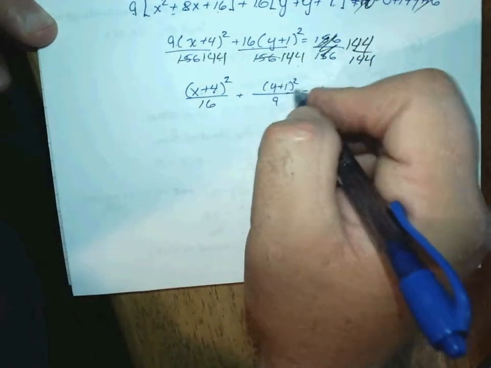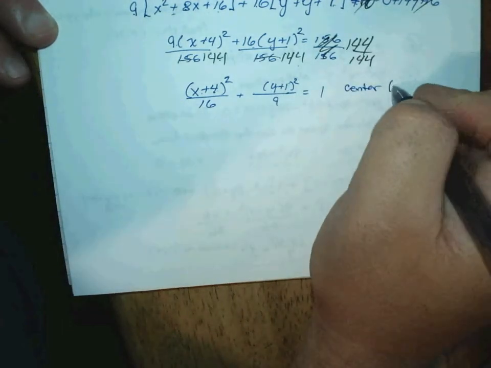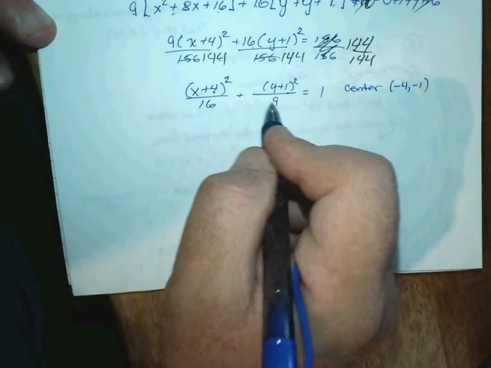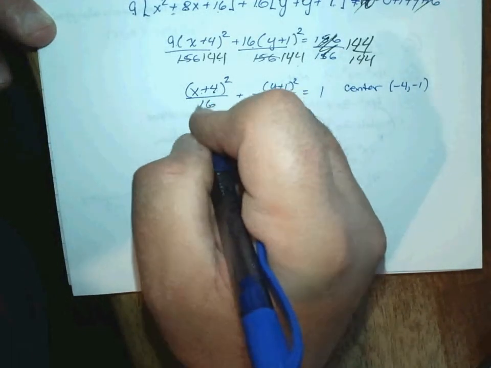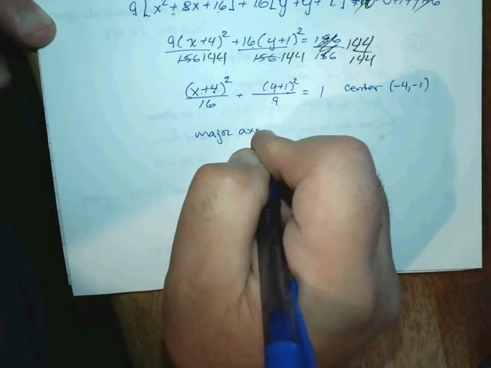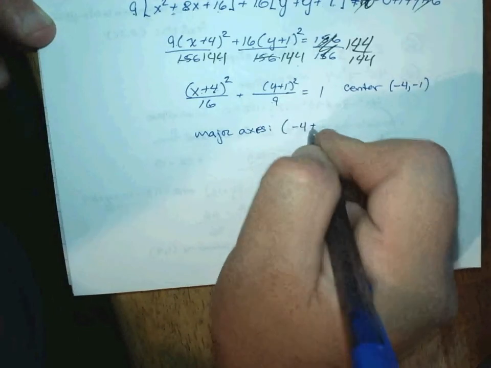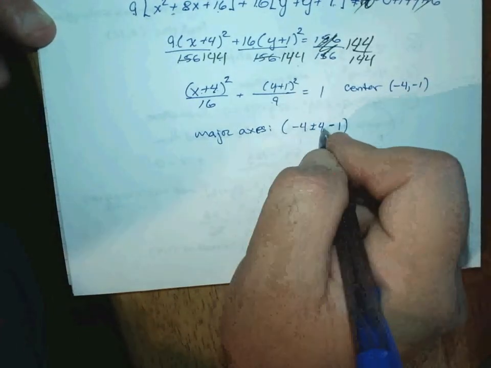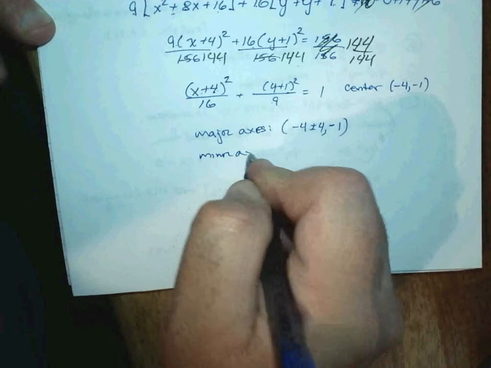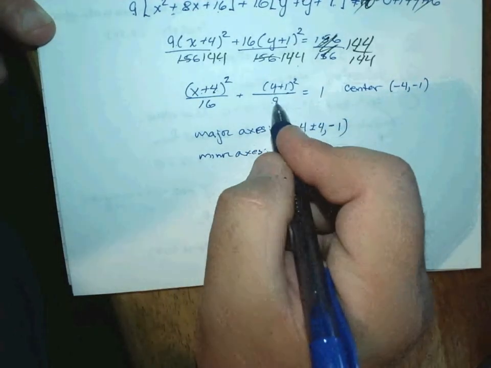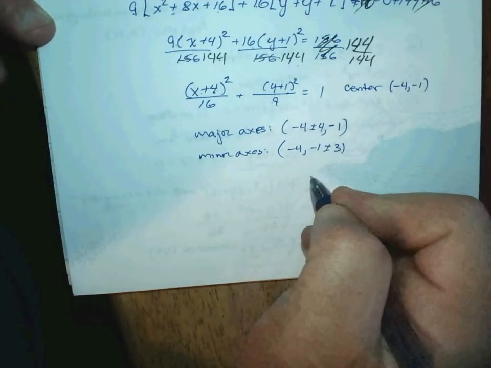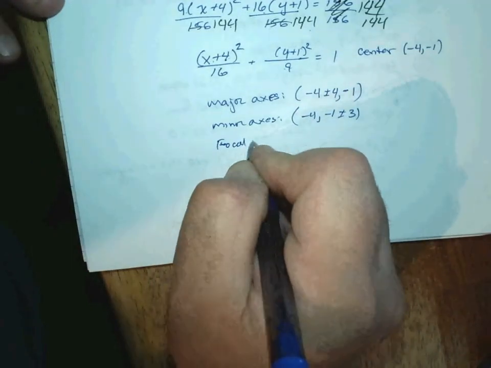Alright, now the center of this, x minus h, y minus k, the center, therefore, is -4, -1. The long axis is the x direction because this is the larger of the two. So that means we have to go out 4 to the left and to the right of the center. The endpoints. You want to go out left and right 4 from the center in the x direction. The minor axis, you want to go up and down 3. So up and down is on that -1.